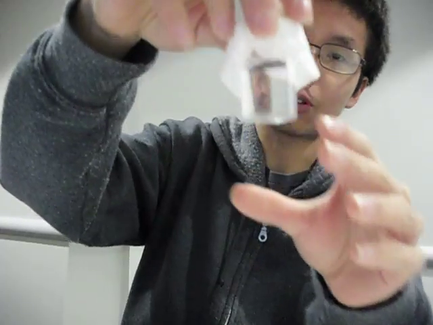In chemistry lab, we are tasked with growing alum crystals. This is the progress on the growth of the alum crystals after 14 days. While it's not very clear on video, I will show a photo of the alum crystals.